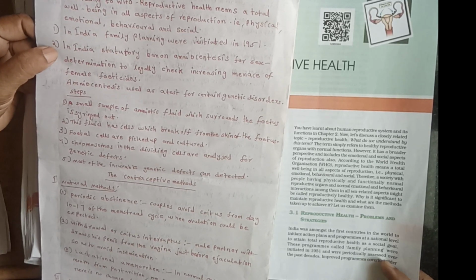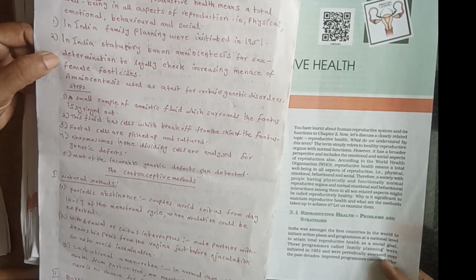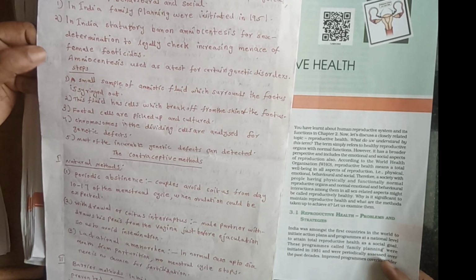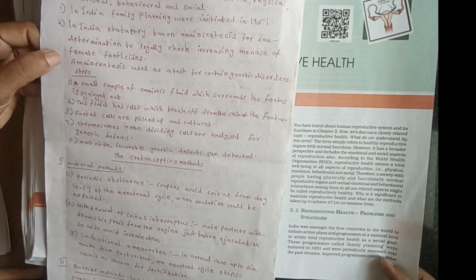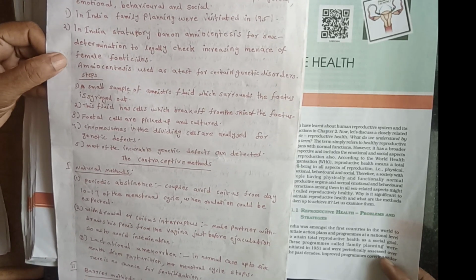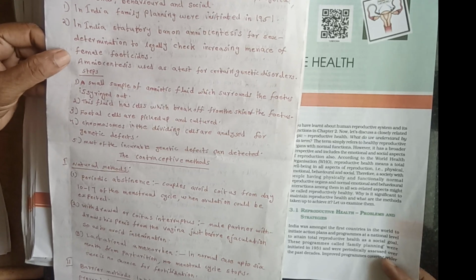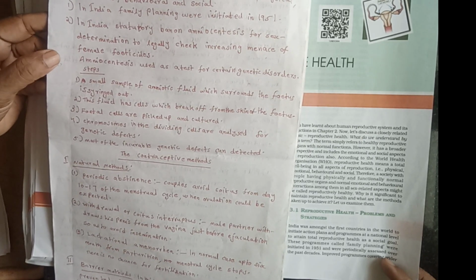In India, there is a statutory ban on amniocentesis for sex determination, to legally check the increasing menace of female feticide. In India, a lot of female feticide cases are reported, so the Government of India banned this.